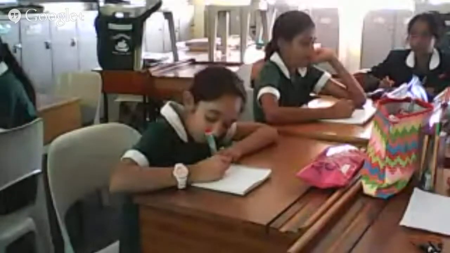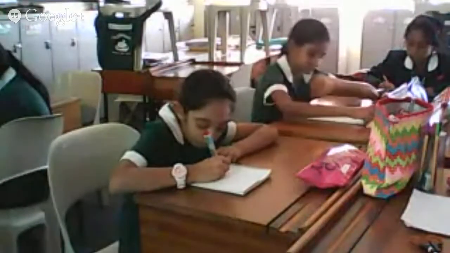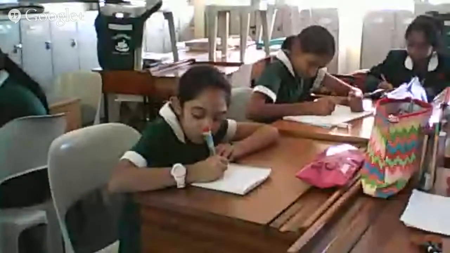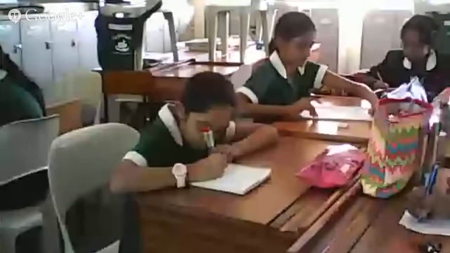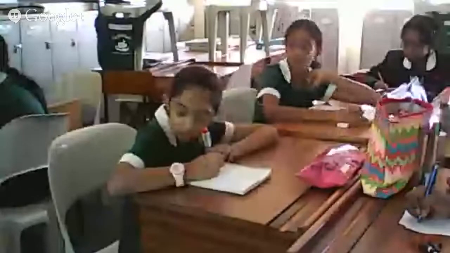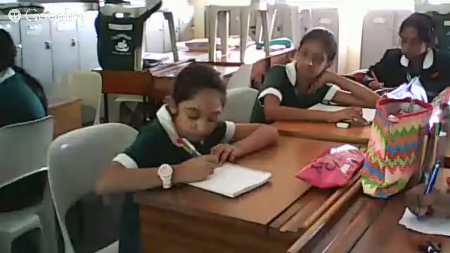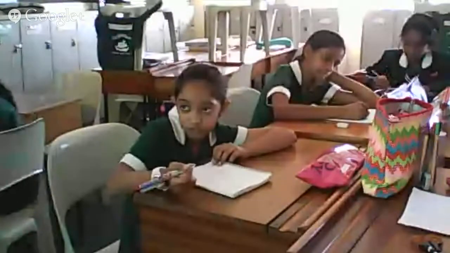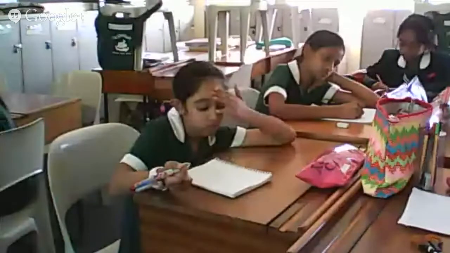Yeah, perfect. Now, in the rules of Sudoku, every row and every column must have 1 triangle, 1 circle, 1 square, and 1 rectangle. You can't have 2 of the same shape.